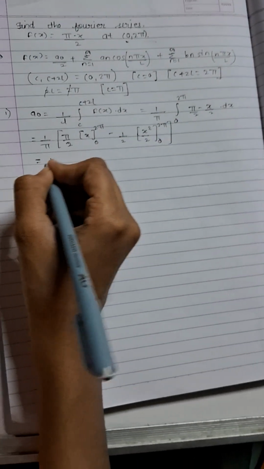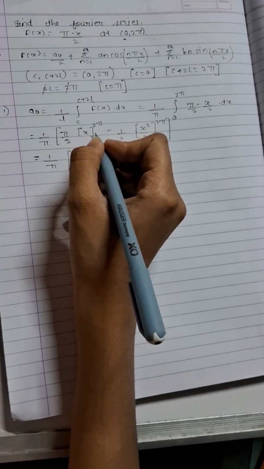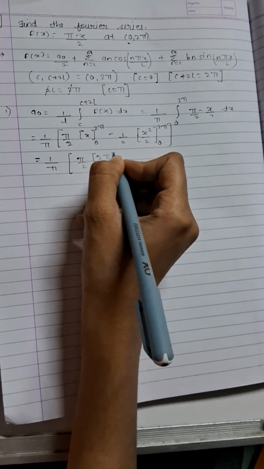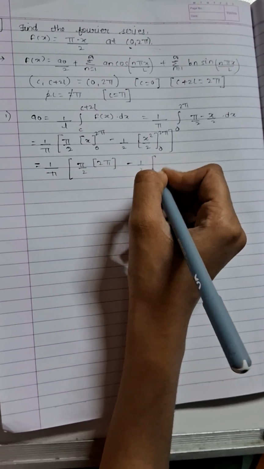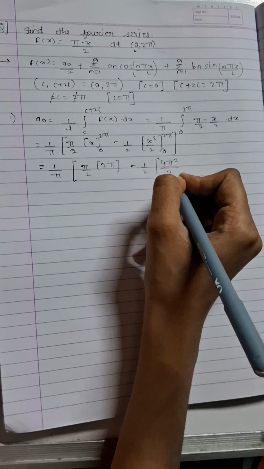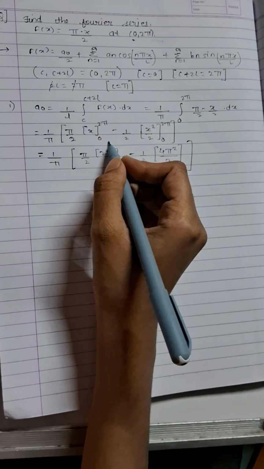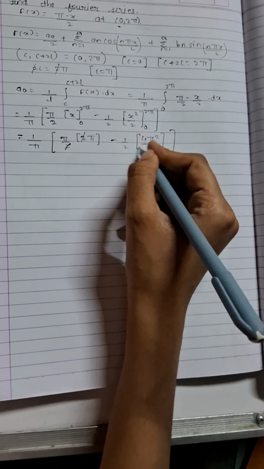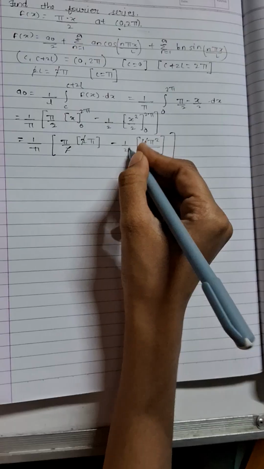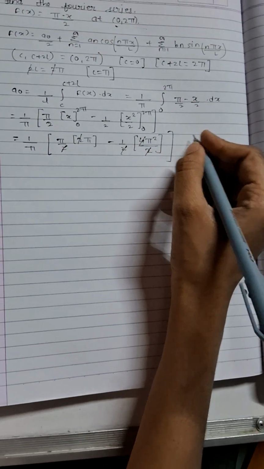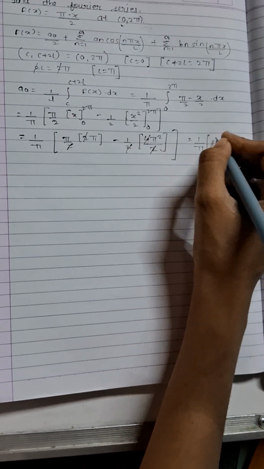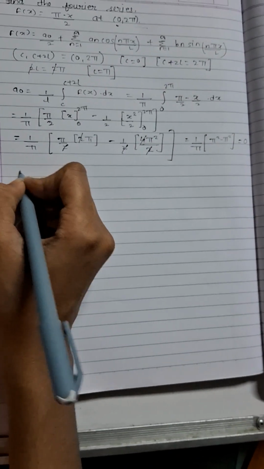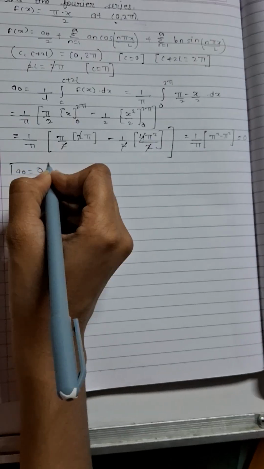Now when I solve further, this is 1 upon pi. Now this is nothing but, we can solve it as pi by 2 into 2 pi, now minus 1 by 2 into 4 pi square divided by 2. I have not put the lower limit because it is obviously 0. So now over here the 2 gets cancelled. Here 2 twos are 4 and its upper is 4, so indirectly it will get cancelled, and I can write over here 1 by pi, pi square minus pi square, which equals 0. So firstly I have found a naught equals 0.